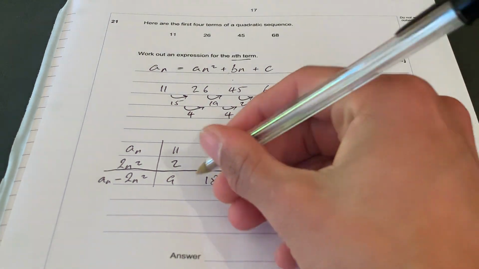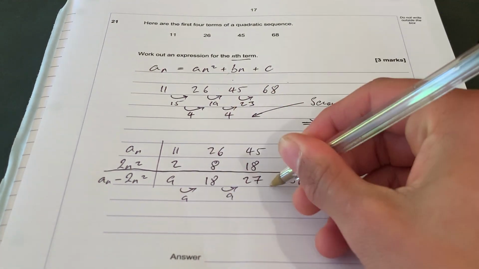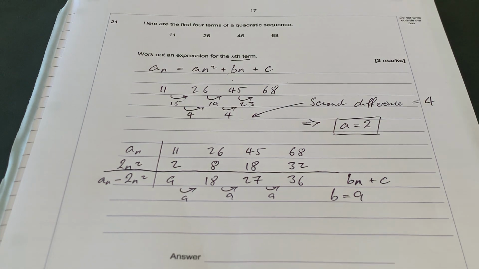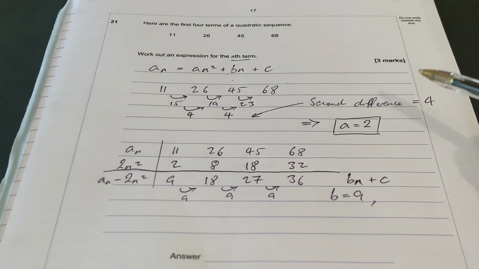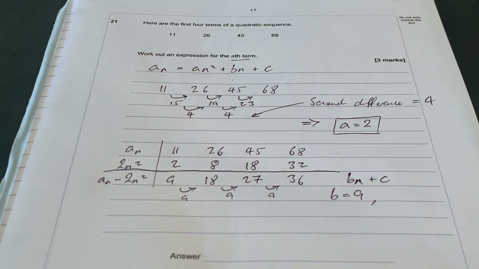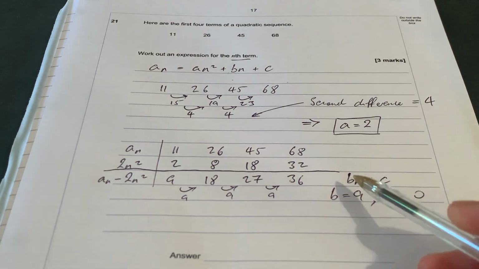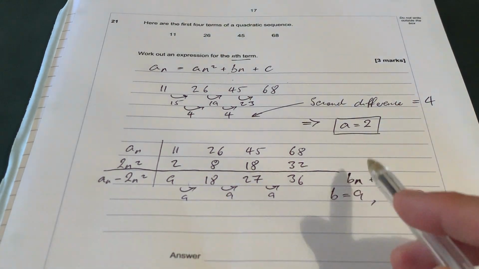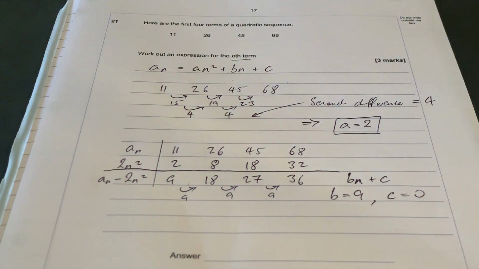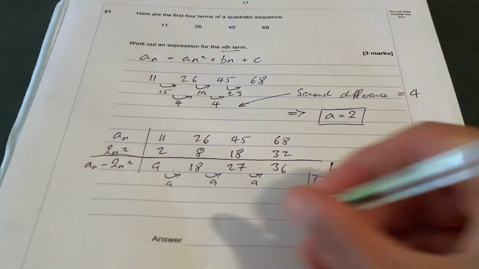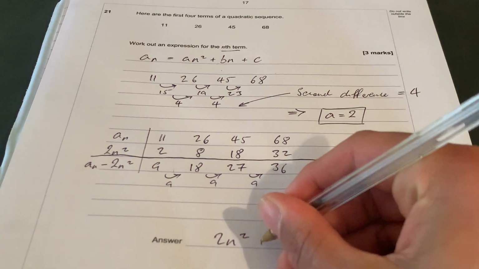So we just need to find the common difference, which we can see is 9. That means that b must equal 9. And in order to get the first term to work, when n is 1, we want to be at 9. So the c term must be equal to 0. Because when n is 1, we have 9 times 1 and we get 9. When n is 2, we get 9 times 2 and we get 18. So we box those off, and the answer should be 2n^2 + 9n.